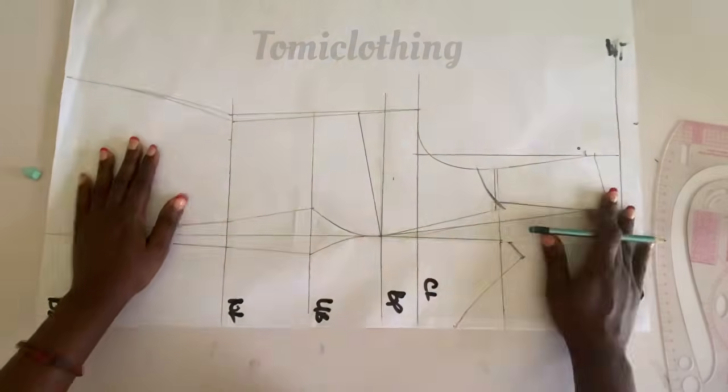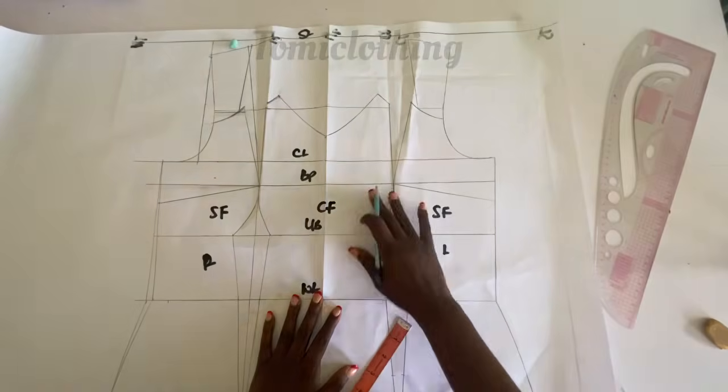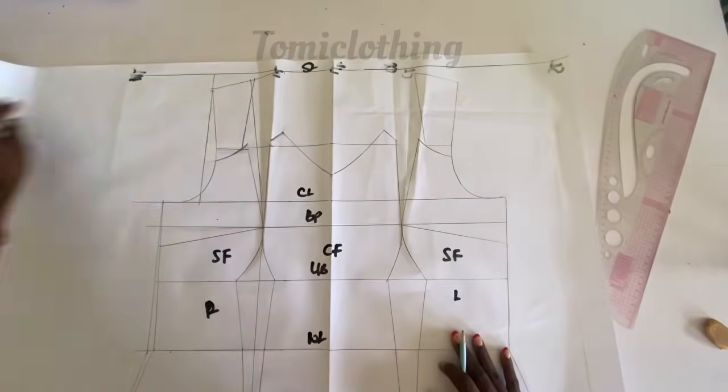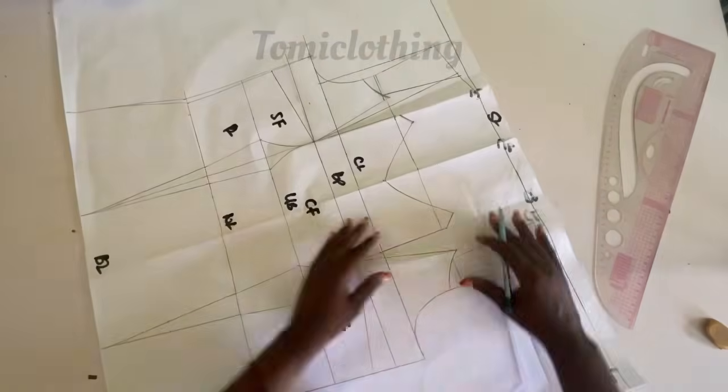So basically this is what we have. So I'm going to use my tracing wheel. I already traced it. So now we have a full front. You can see what we have. We have a full front for this style.